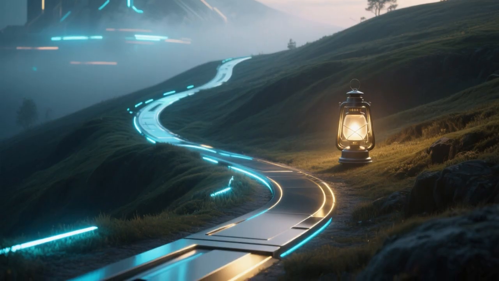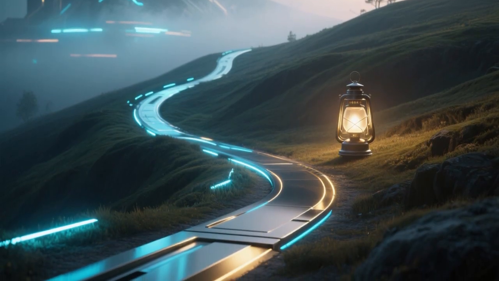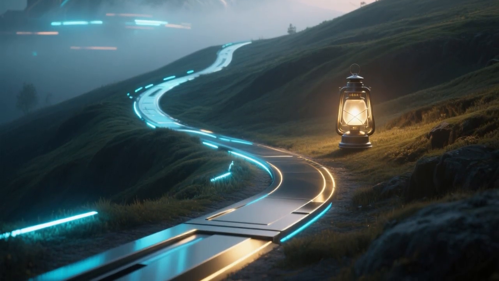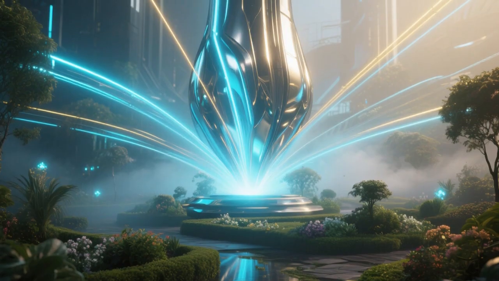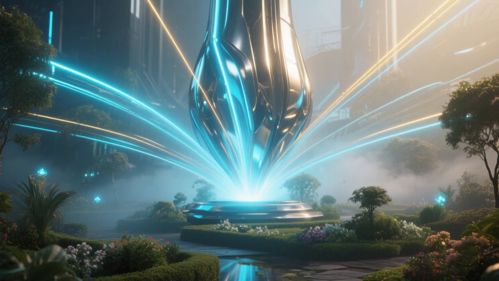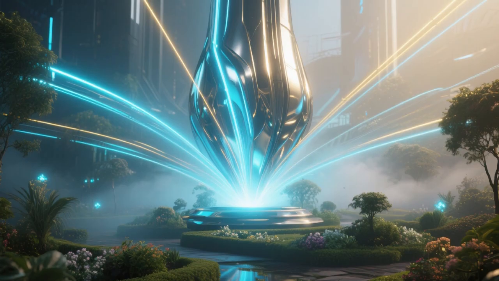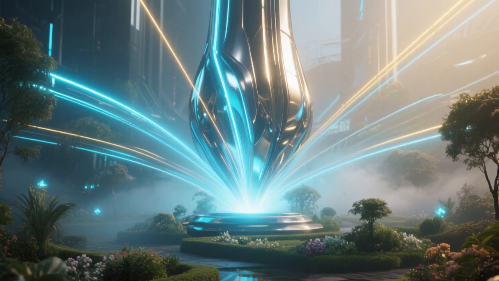The path up the hill might be there, but if you're not looking for it, if your light is pointed elsewhere, you may never see the turn. In this sense, intention is not about control. It is about attention. It is the quiet act of turning your gaze toward what matters to you.